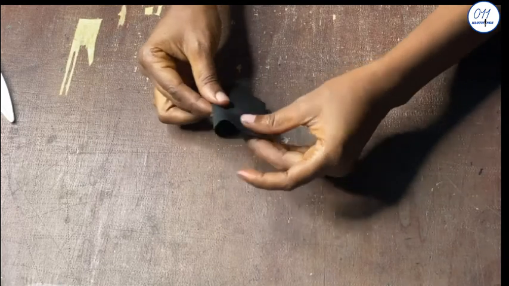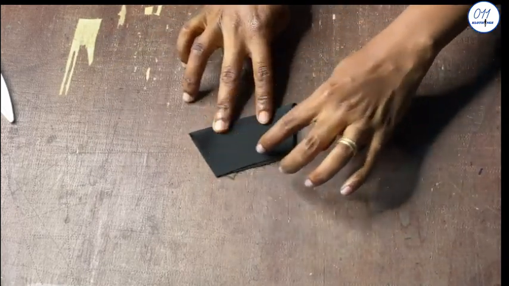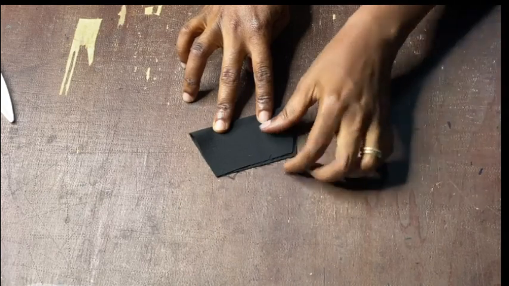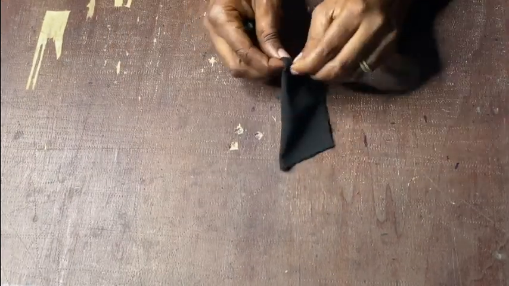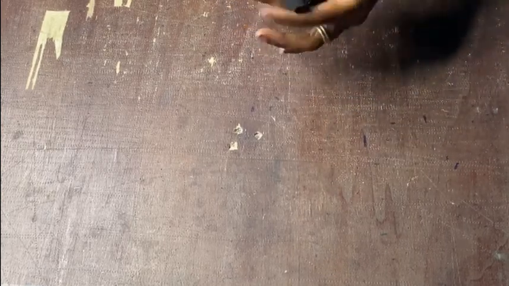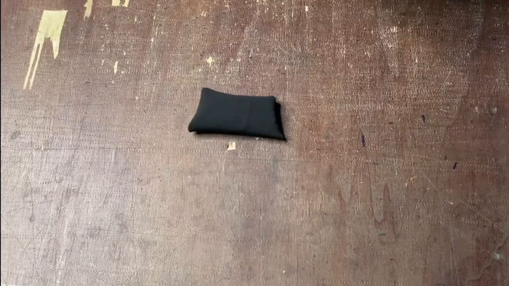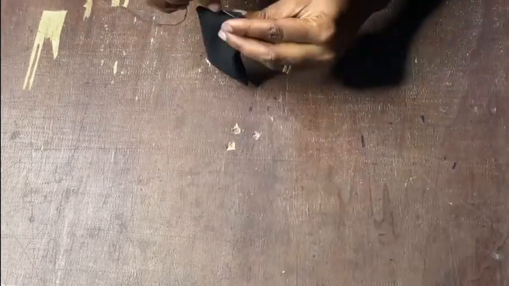So this is the knot of the tie. I will stitch it like this, but I will leave some opening so that I can turn it to the right side after sewing. I will now turn it to the right side like this, and I will close the opening with my needle and thread.